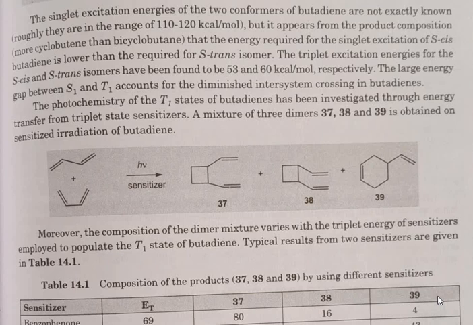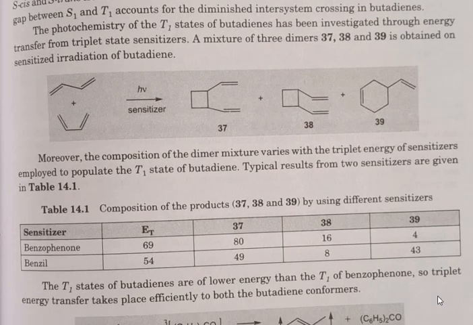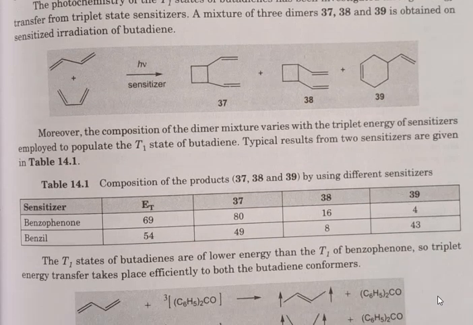So dimerization in presence of sensitizers. You have 37, 38 and 39. All these three compounds are dimerized products. So benzophenone and benzil. You can see benzophenone 69, 80, 16 and 4, and benzil 54, 49, 8 and 43.